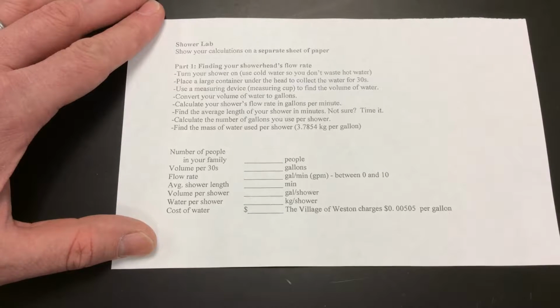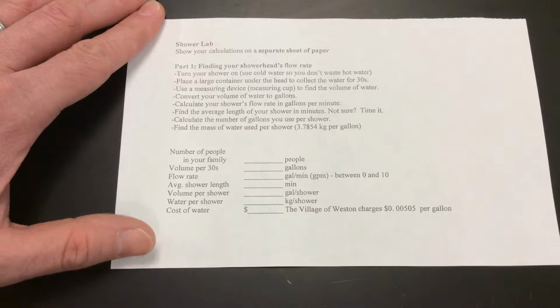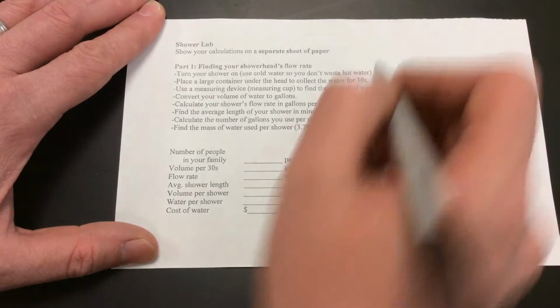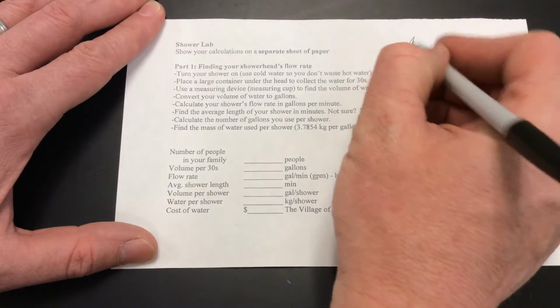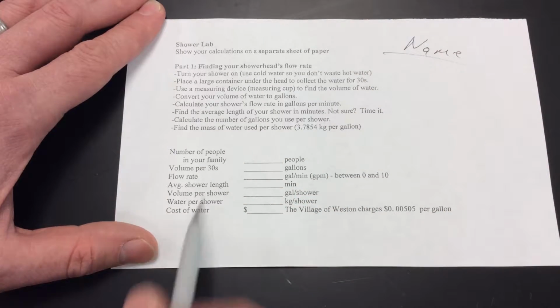Last Friday, I gave you a little information sheet that I had you go through and calculate the average length of your shower as well as how much water came out. This is kind of taking that to the next step. This is a lab that you're going to want to make sure you turn in, make sure you put your name on it, and you can turn in the basket when you're done. But you already did part of this.